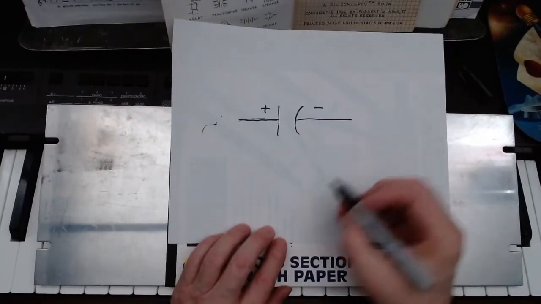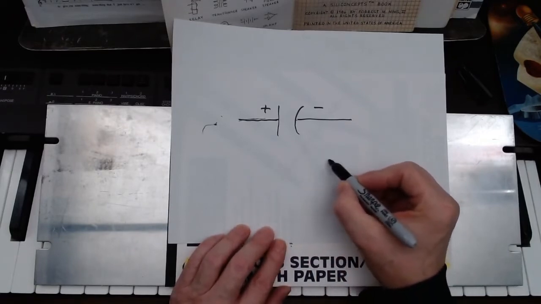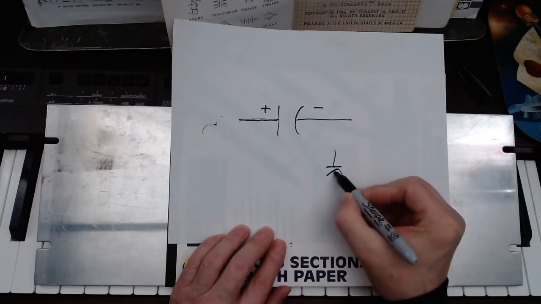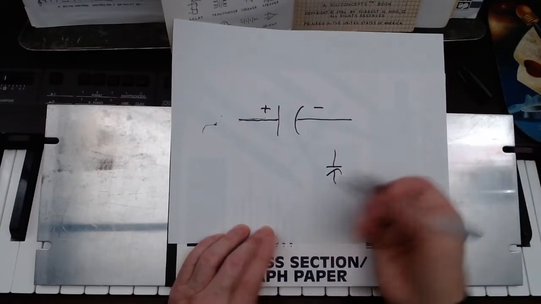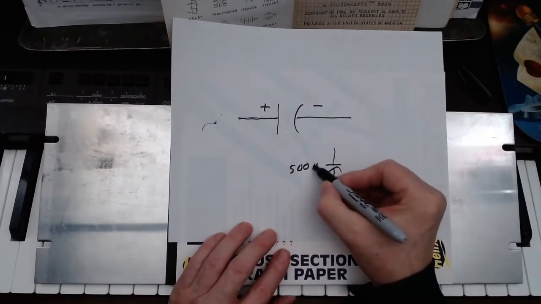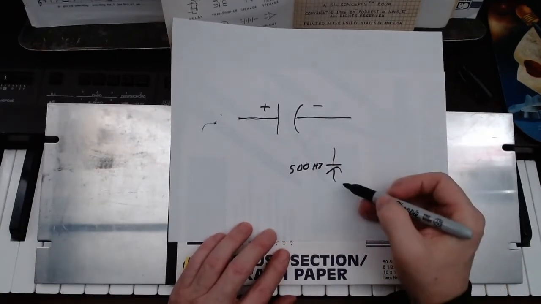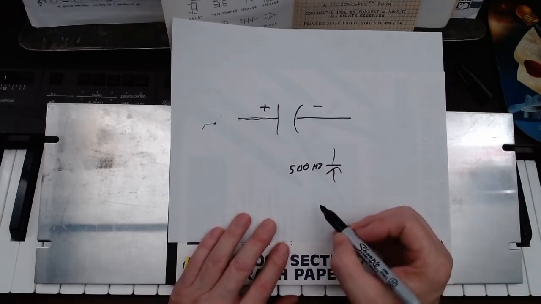And so a two-way crossover would consist of a capacitor that will only operate above a certain frequency. Let's say our cutoff point is going to be 500 hertz. So we get a capacitor that will only operate above 500 hertz.